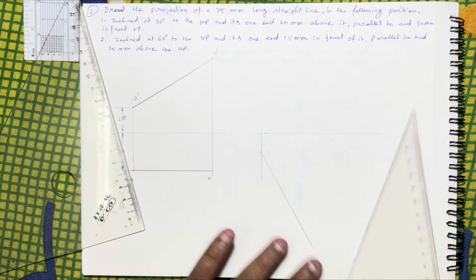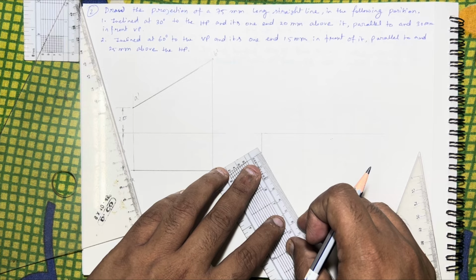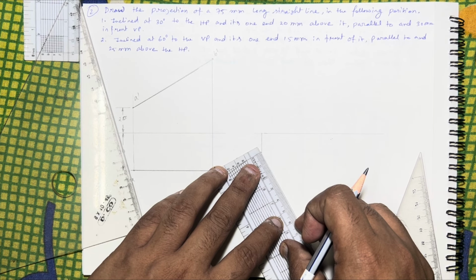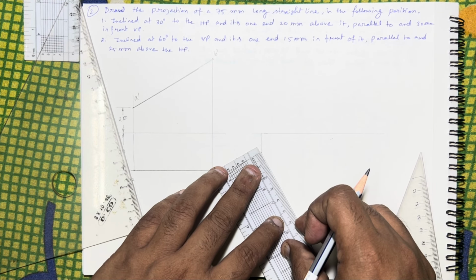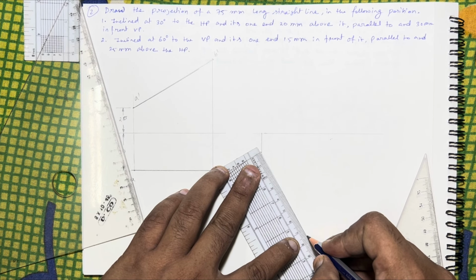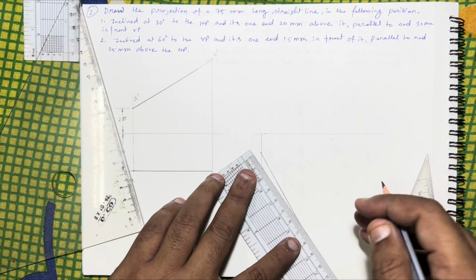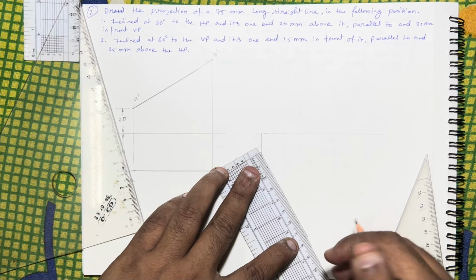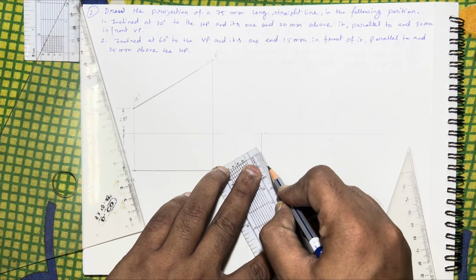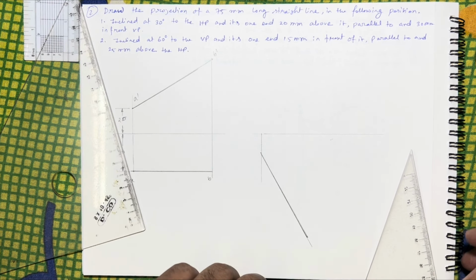So this is 75 mm. So cut 75 mm and draw its projection.